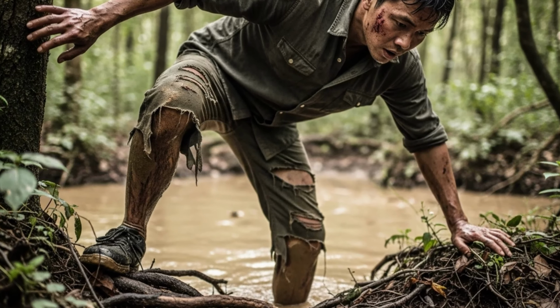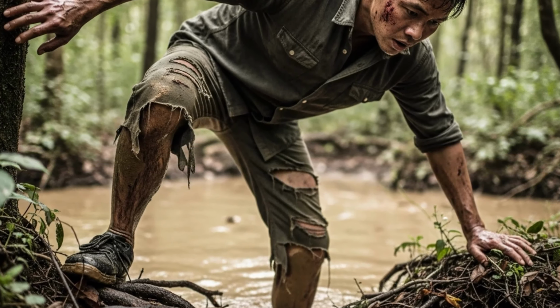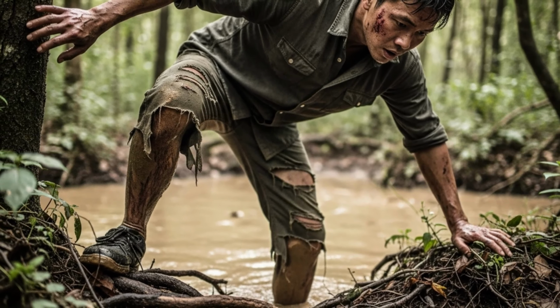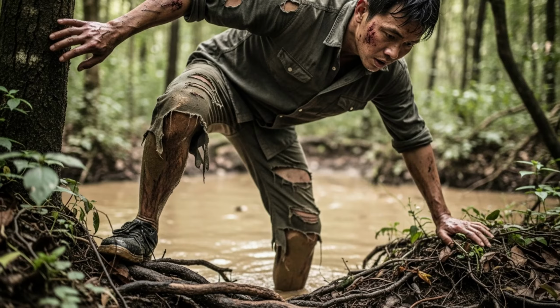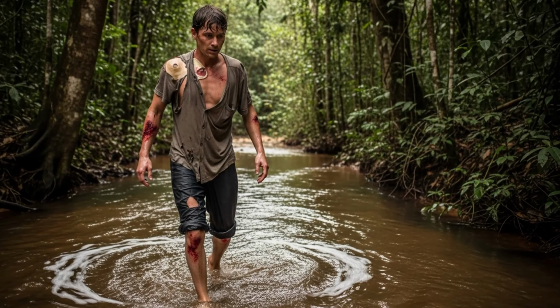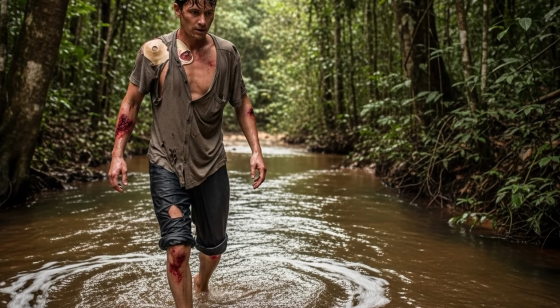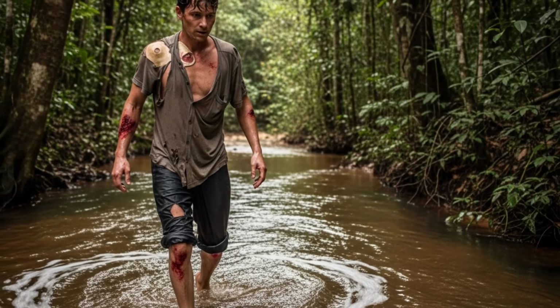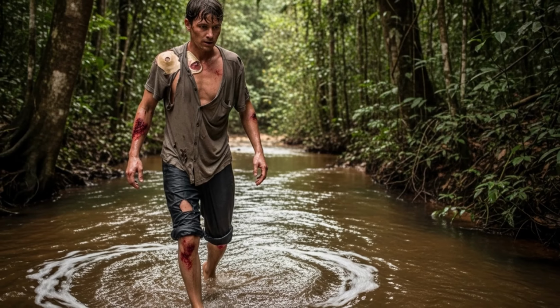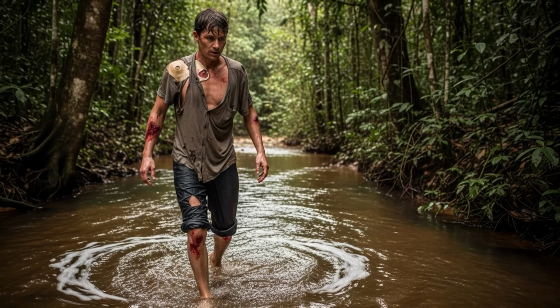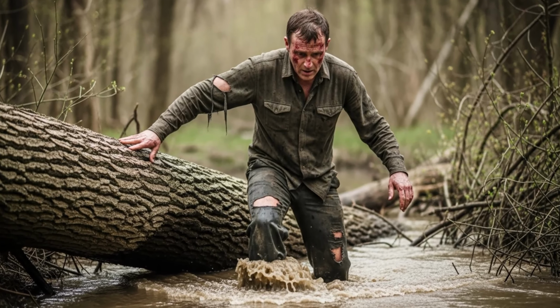After approximately 11 days, the stream widened and joined a larger river. There, she encountered signs of human activity. Shortly afterward, she was found by local residents traveling by boat. She was taken to a nearby village and then transferred for medical treatment. Her survival duration, documented by medical records and her own account, was 11 days.